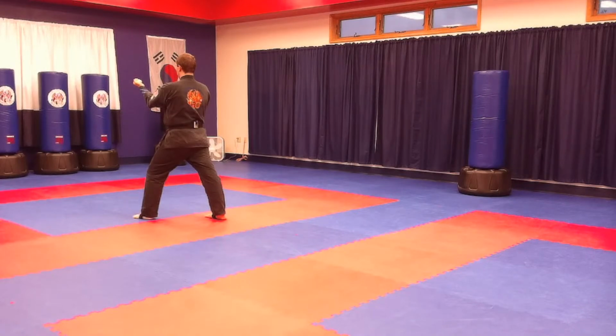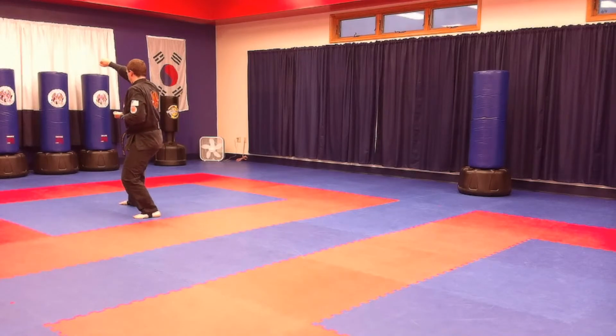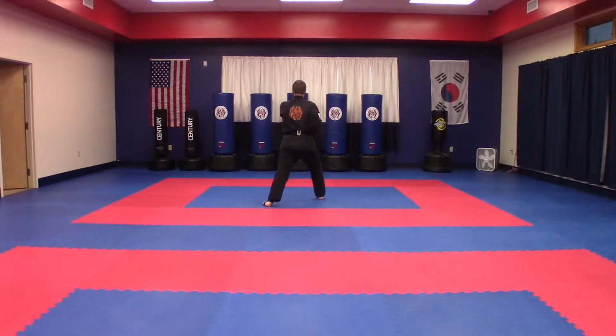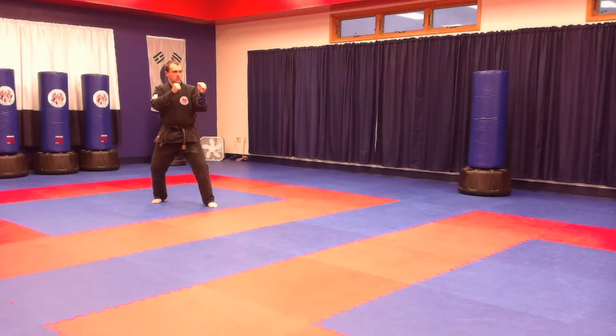We're going to step, double forearm block, front stance. We're going to step forward, back stance, high block, then shift into a front stance, reverse punch. All right. Now, again, we're going to transition from a front stance to a fighting stance. So we're going to look over that shoulder as we draw the foot across. Fighting stance.